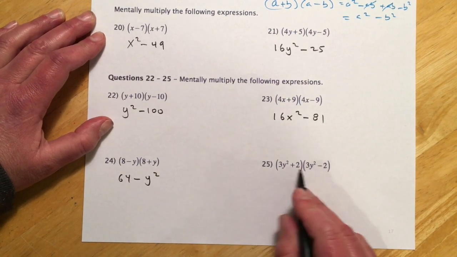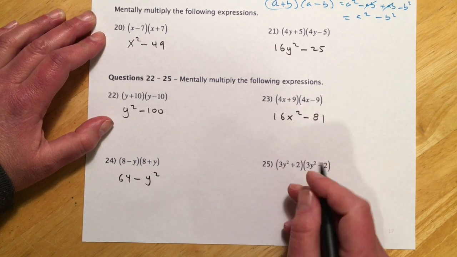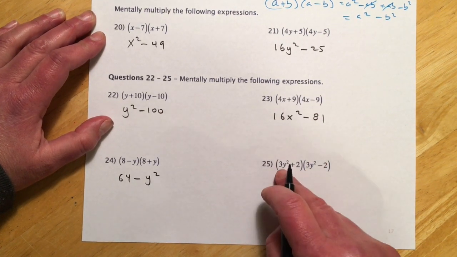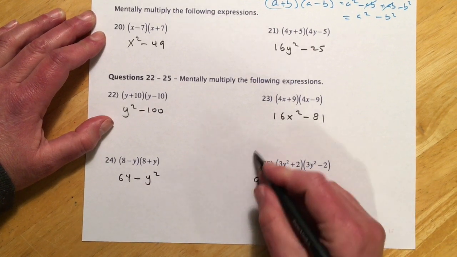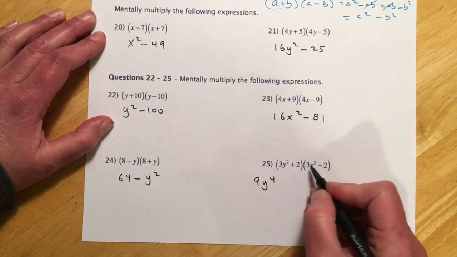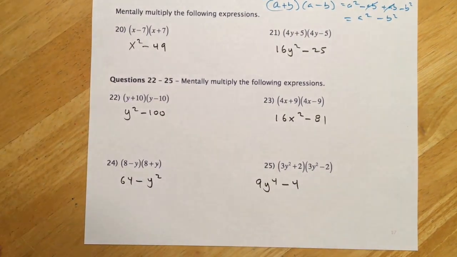And here, basically, again, same deal. It's just got squares instead of the linear terms. But it'd still just be 3y times 3y would make 9y to the fourth. And then outside and inside, 2 times negative 2, negative 4. And that wraps up multiplication with polynomials.